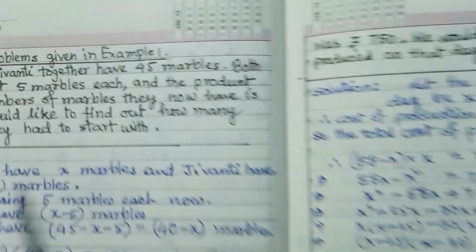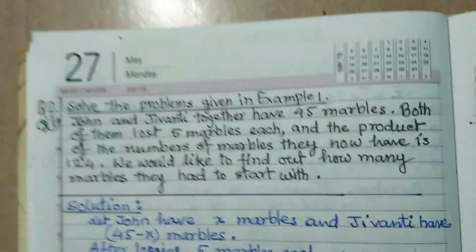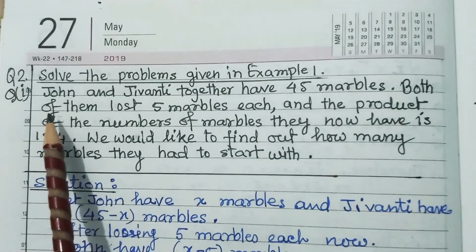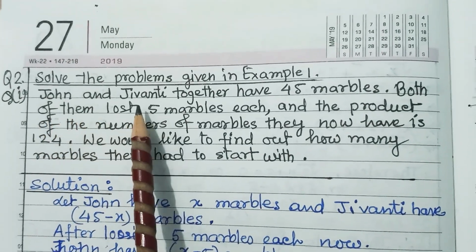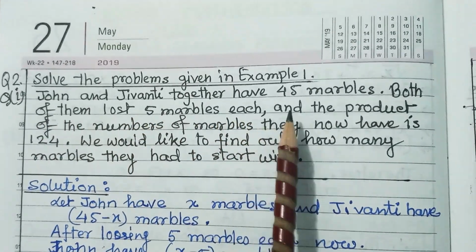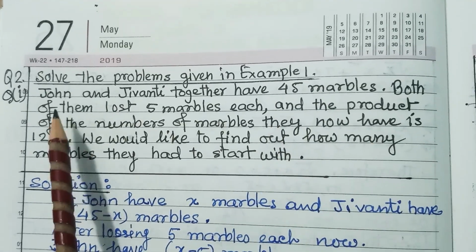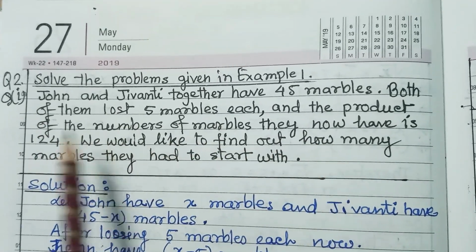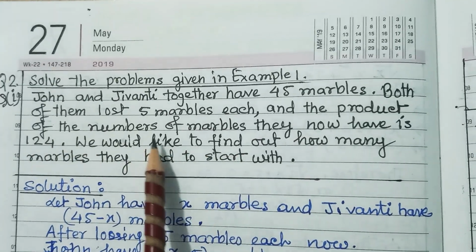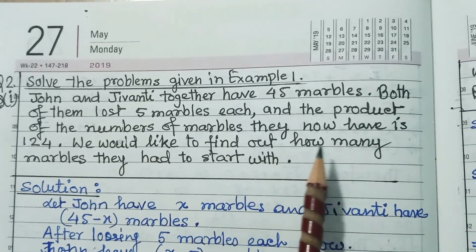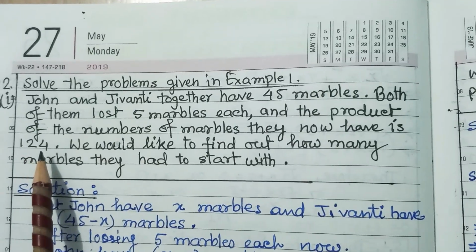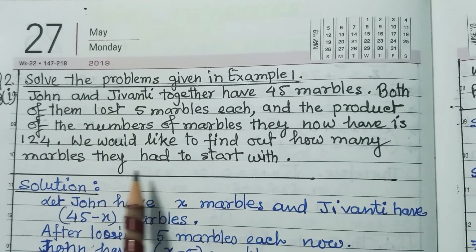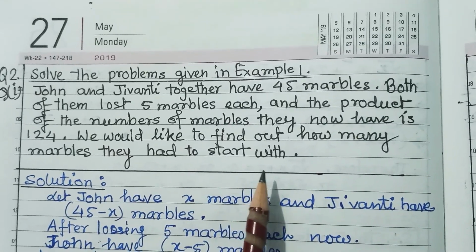Next is question number 2: solve the problems given in example 1. Actually, in example 1, you can see in the book, the question is: John and Jivanti together have 45 marbles. Both of them lost 5 marbles each, and the product of the number of marbles they now have is 124. We would like to find out how many marbles they had to start with.